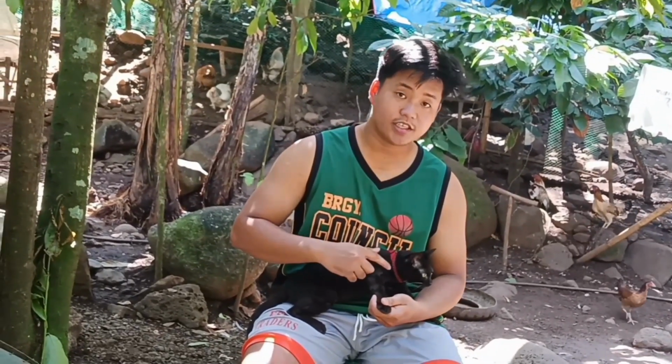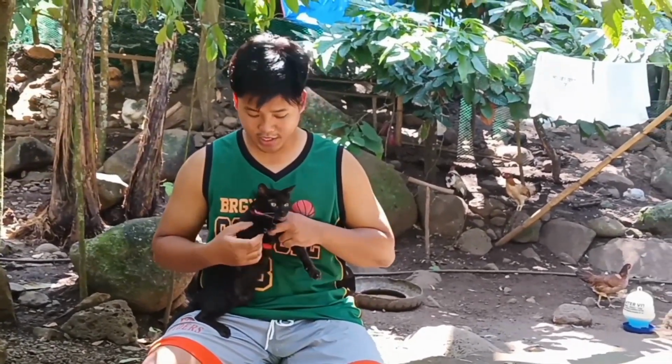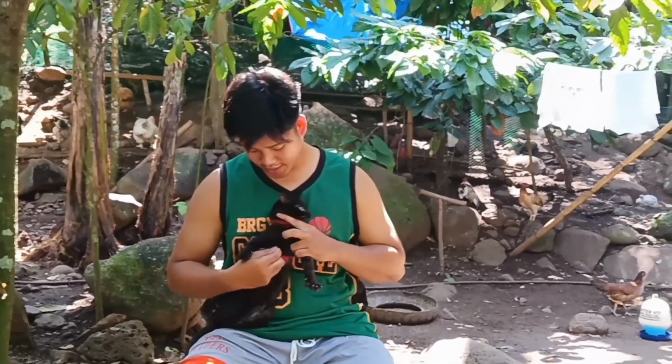The site for the intravenous injection is the forelimb of the cat. Here is the forelimb of the cat. The vein that will be injected will be the cephalic vein. And for the intradermal injection is in the chest part of the cat, where you are going to inject the skin of the cat. So those are the sites of injections of a cat.